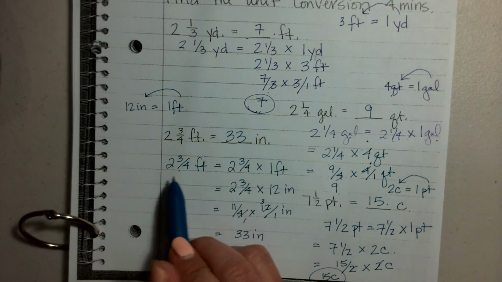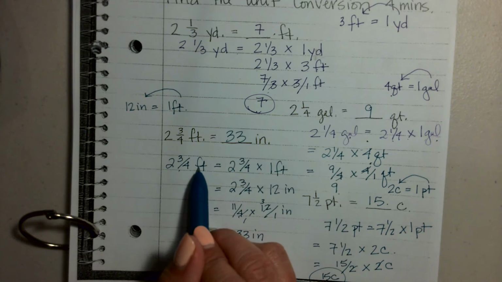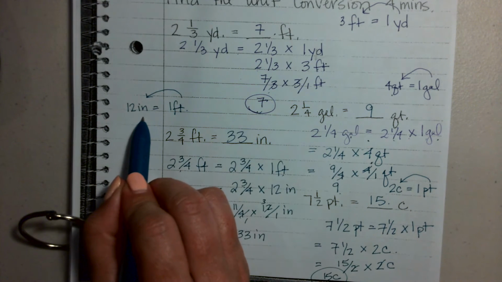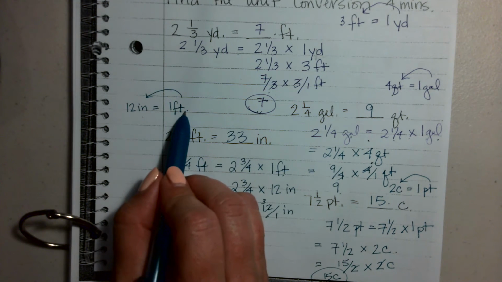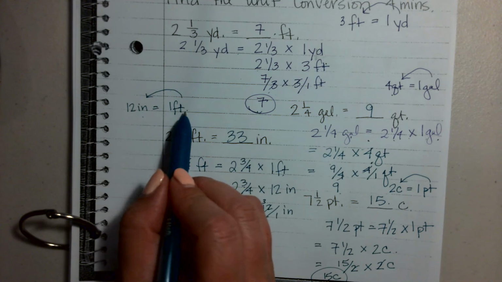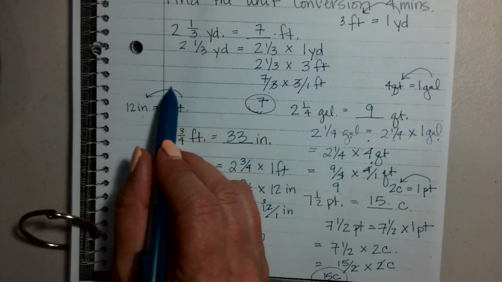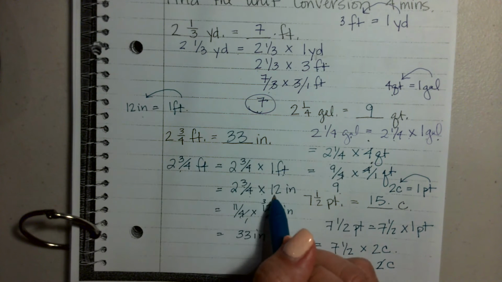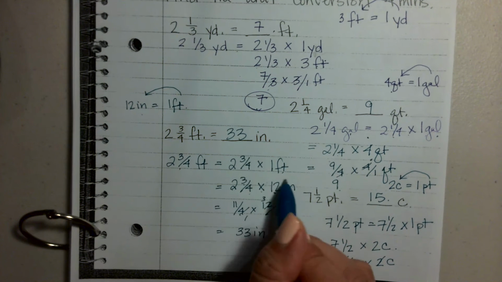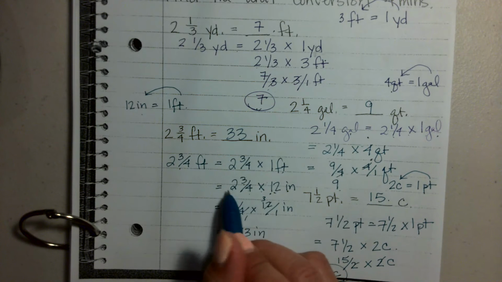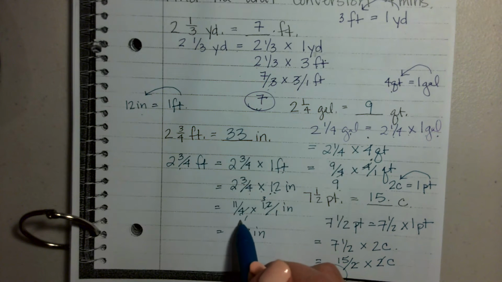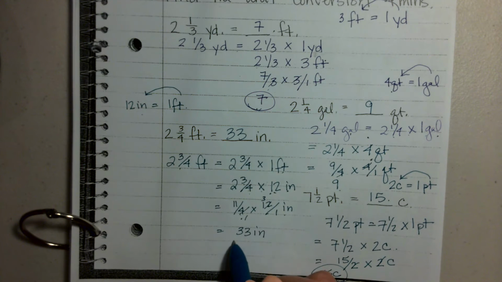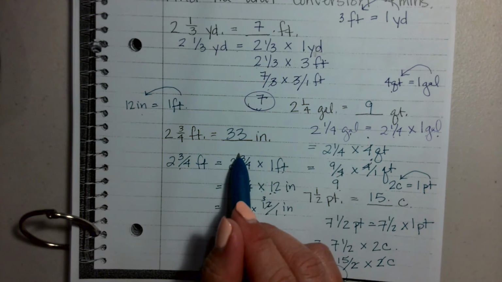Then 2 3/4 feet is the same as 2 3/4 times 1 foot. I came up here: 12 inches to 1 foot. Remember, smaller unit to bigger unit, but this time we're going bigger unit to smaller unit. So 2 3/4 times 12 inches. I renamed my units here, created an improper fraction, 11/4 times 12 inches. I'm able to cross cancel and end up with 33 inches.